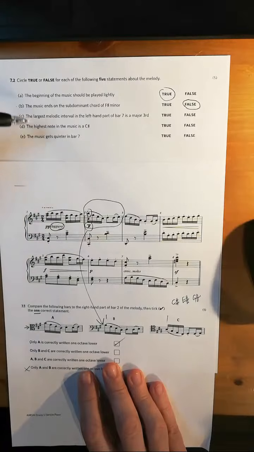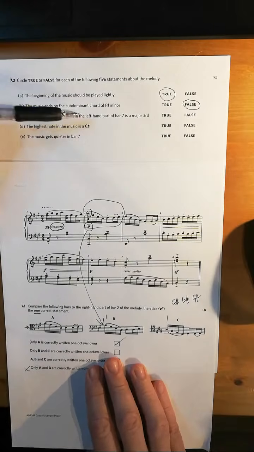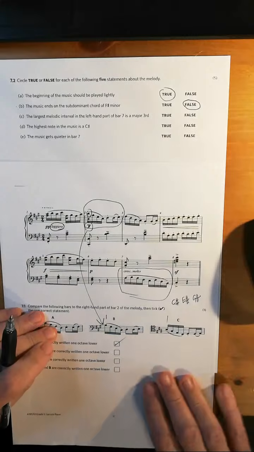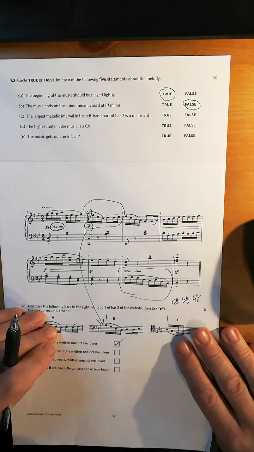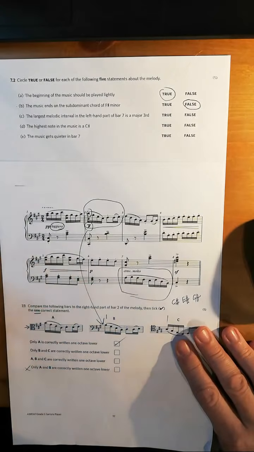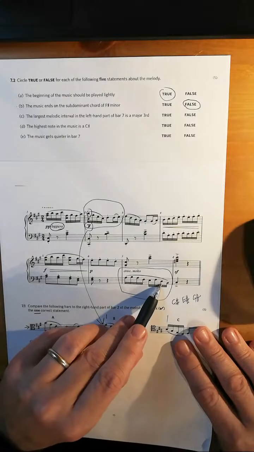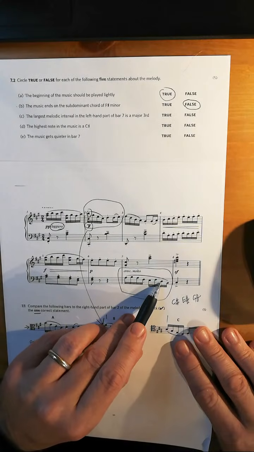The largest melodic interval in the left-hand part of bar 7 is a major third. So it's just the left hand of bar 7, just this bar here. And the largest melodic interval. Okay, so we're looking for thirds. F sharp to A is a minor third. D to F sharp is a major third. And B to D is a minor third again.